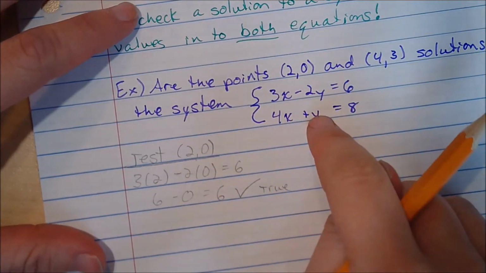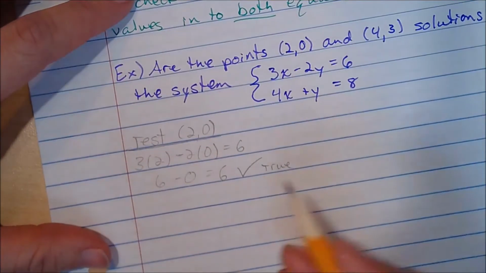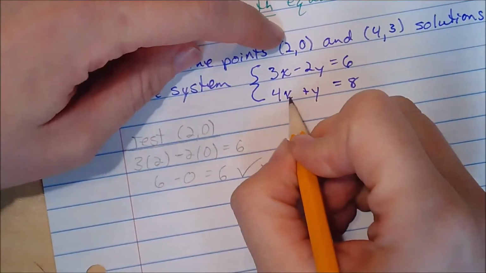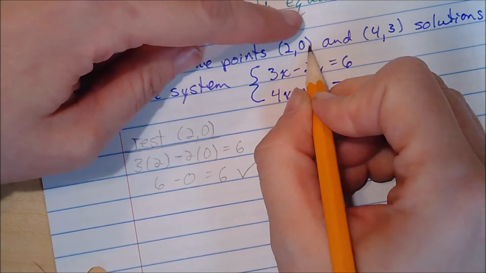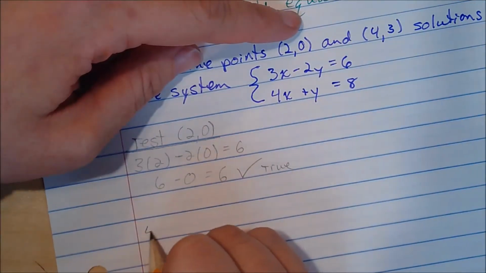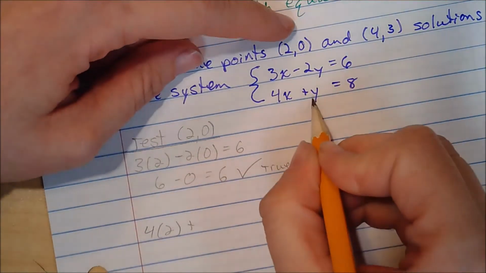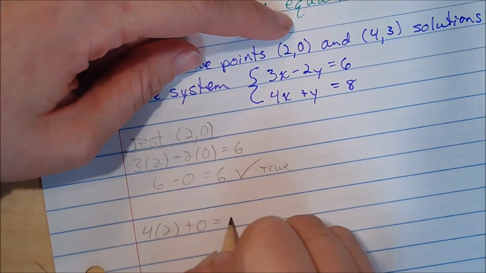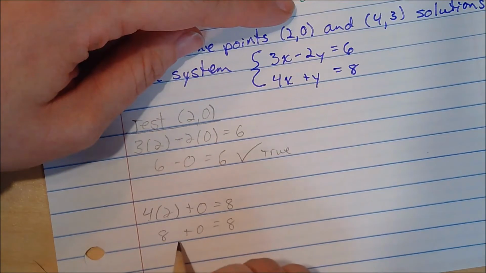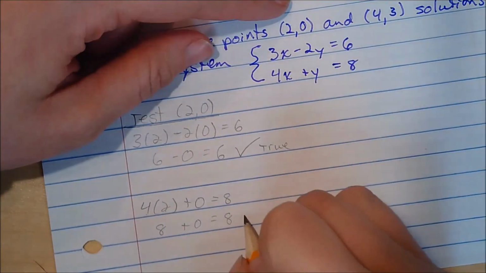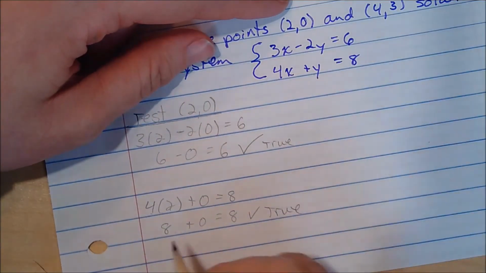We do have to check the second one and make sure it's still true. So let's take 4 times x plus y equals 8. Plug 2 in for x and 0 in for y. So 4 times 2 plus 0 equals 8. 4 times 2 is 8 plus 0. And of course 8 plus 0 is 8, so that one is true. That means (2, 0) is a solution.